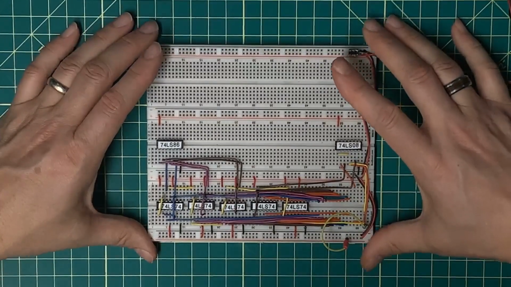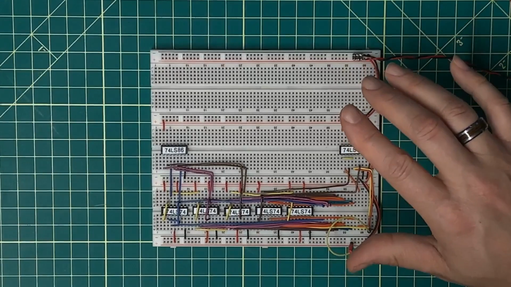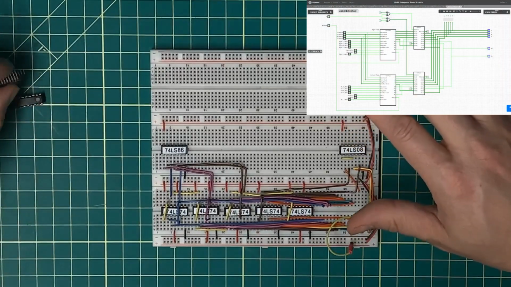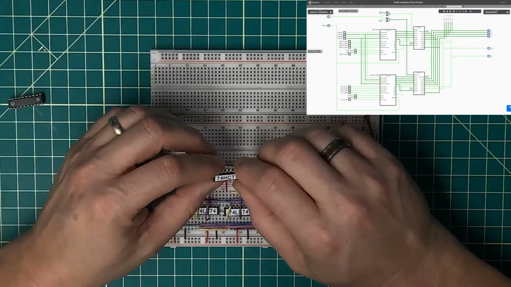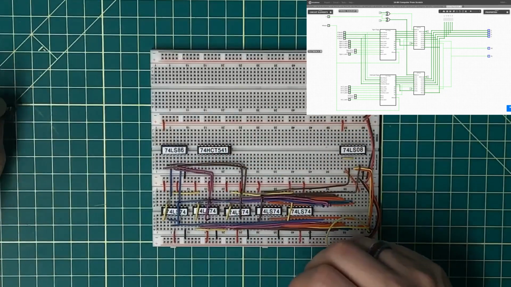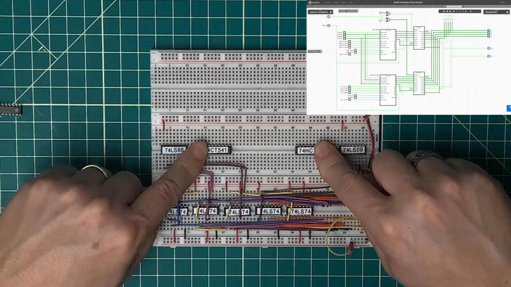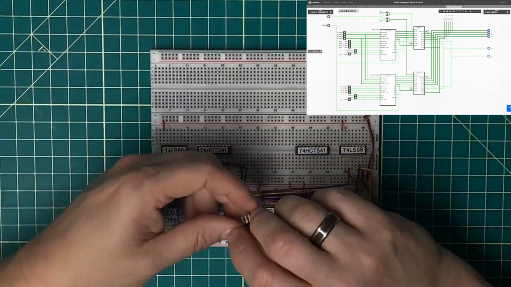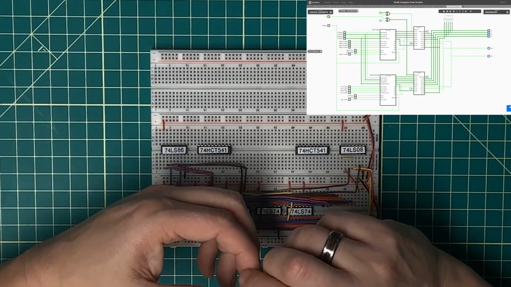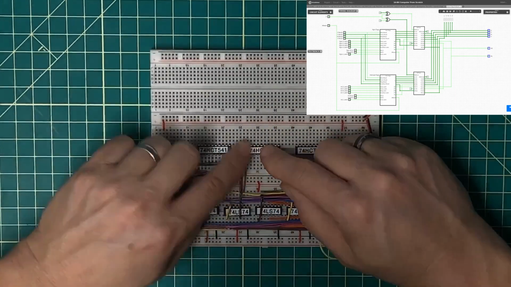Okay, here's the flags as we left them last time. And now it's time to add the 74 HCT, actually is what I've got, 541 ICs. I need 2 of them to take the signals off the flags and then merge them together so that they go back to the control module. And then I need another one to drive the LEDs.